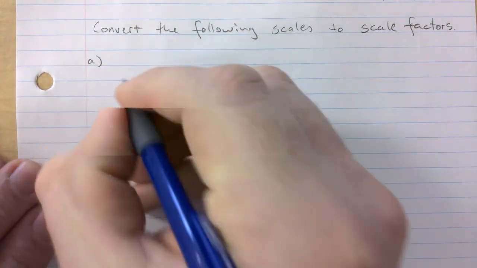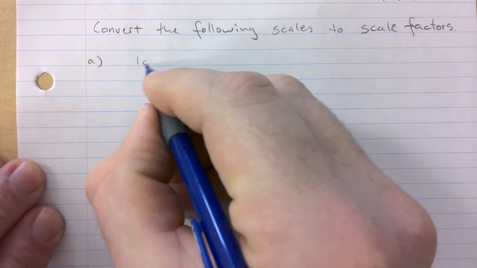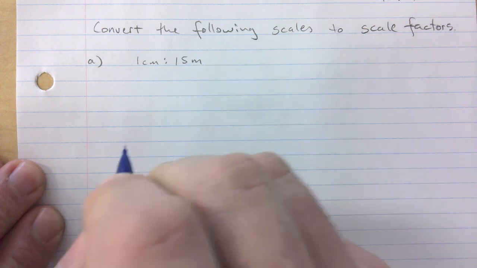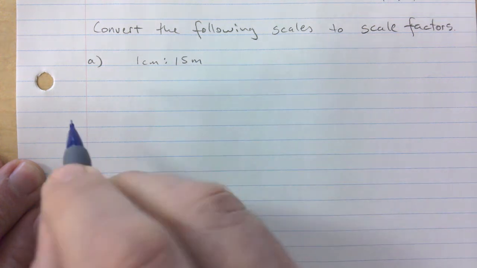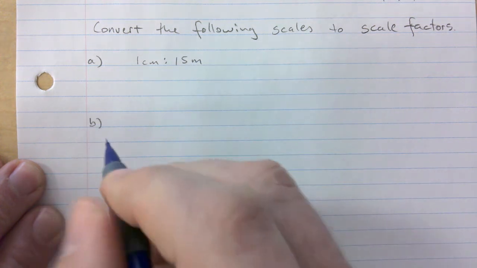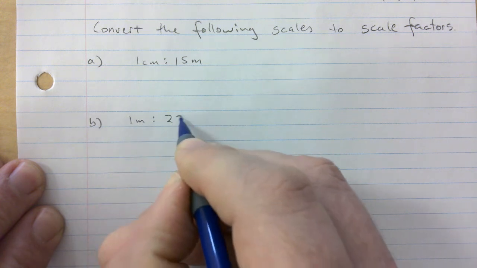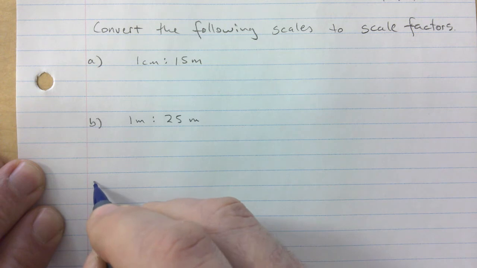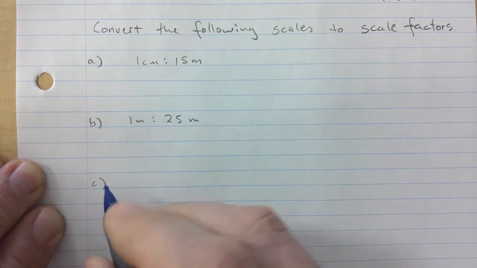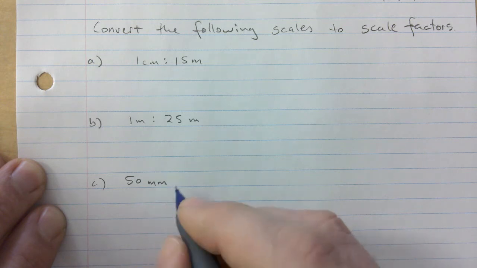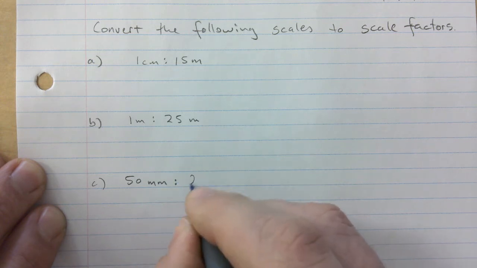So A would be 1 centimeter to 15 meters, and B would be 1 meter to 25 meters, and C would be 50 millimeters to 2 centimeters.